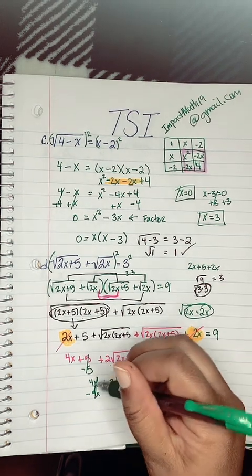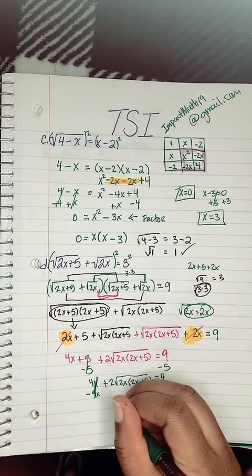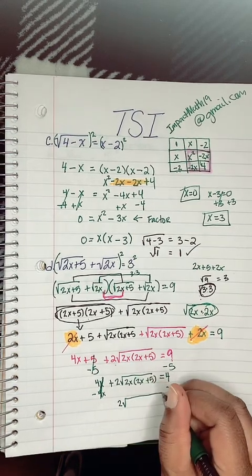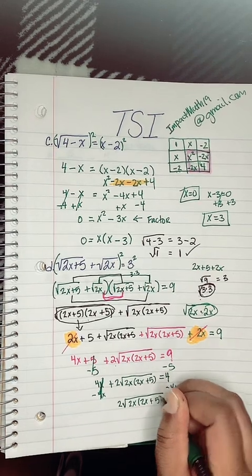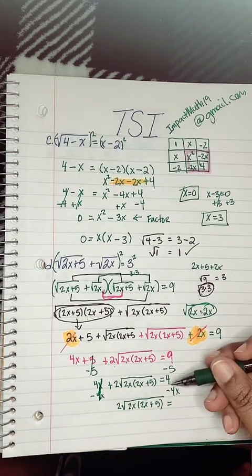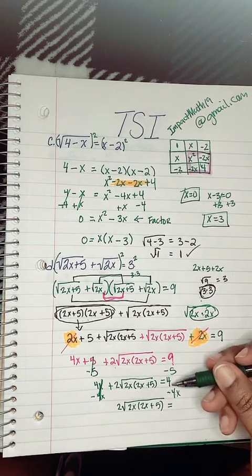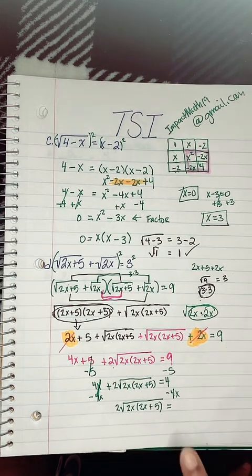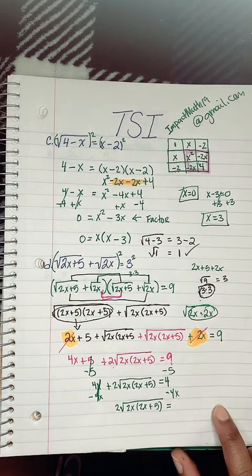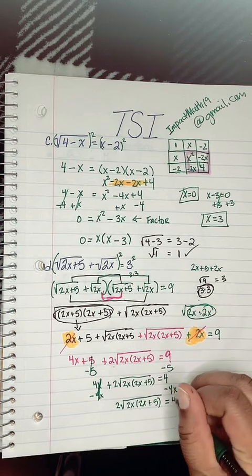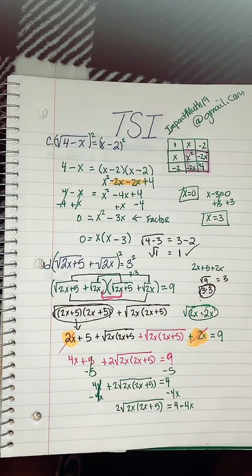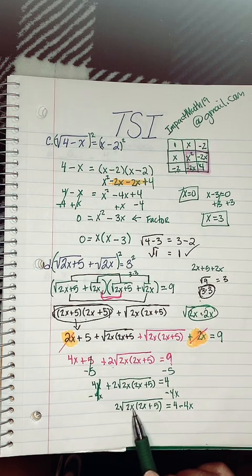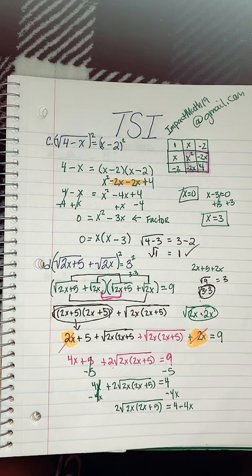Okay. So this cancels. We're going to drop this down to square root 2x, parenthesis, 2x plus 5, okay? Equals, these are not like terms. So since they're not like terms, we write them right next to each other. So we're going to do 4 minus 4x, okay? Now, how can I get rid of this 2? Can anybody put it in the chat?